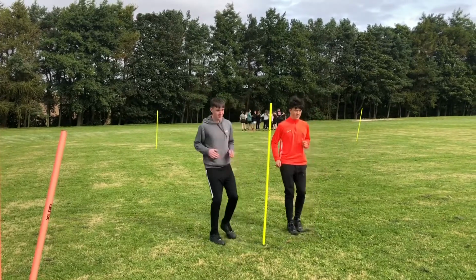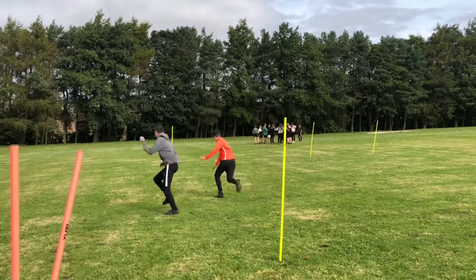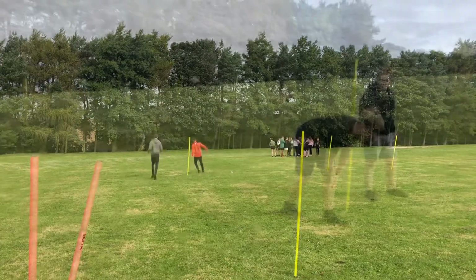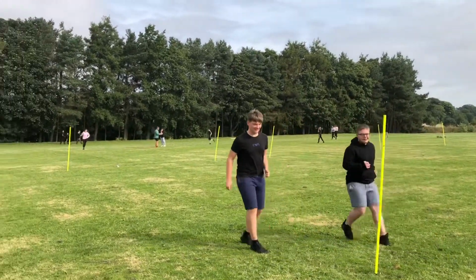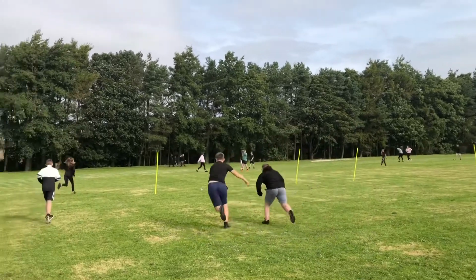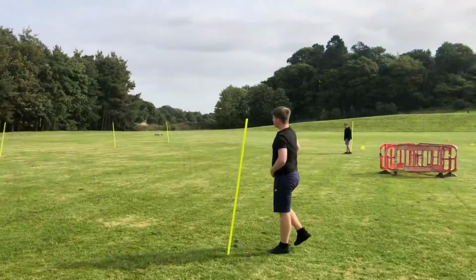1, go! In this one we run backwards and one person shouts left or right. At that point you turn that direction and sprint to the end. 2, here it is again. Go! So they shout the direction, left, and in a burst of pace change the direction to the end of the line.